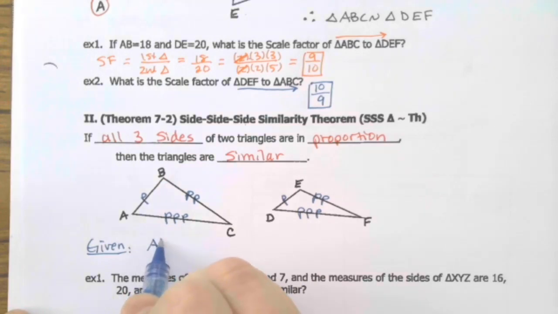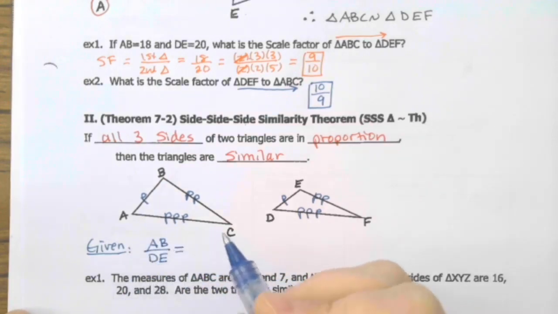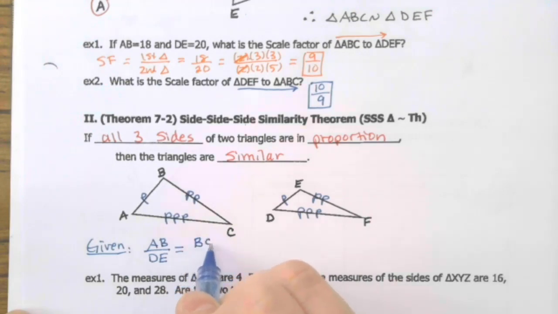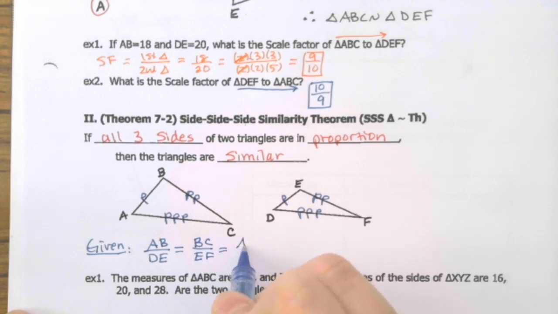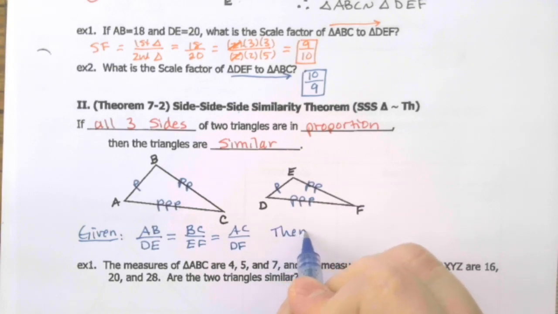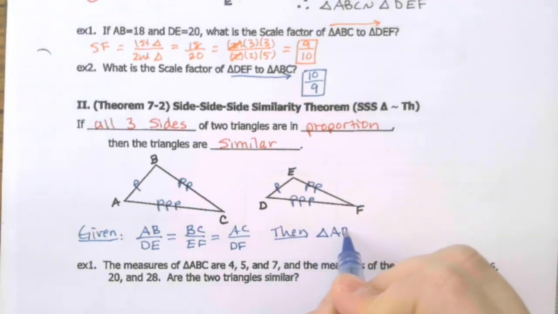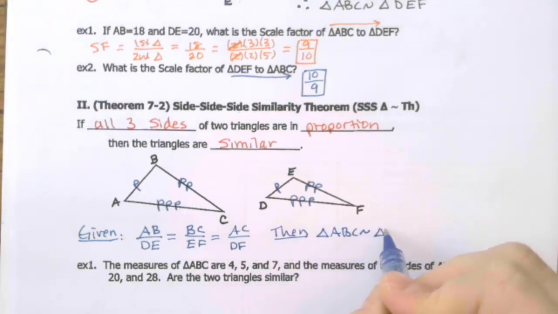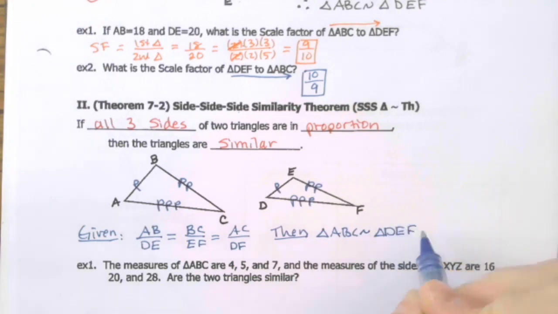So here we go. Short sides, AB over DE, is equal to medium sides, BC over EF, which is equal to long sides, AC over DF. If we can show that those three ratios are the same, that means they are in proportion. And our conclusion is then triangle ABC is similar to triangle DEF.